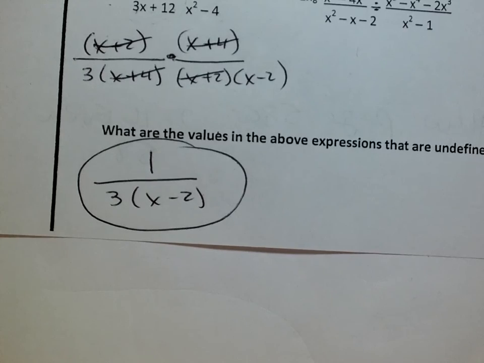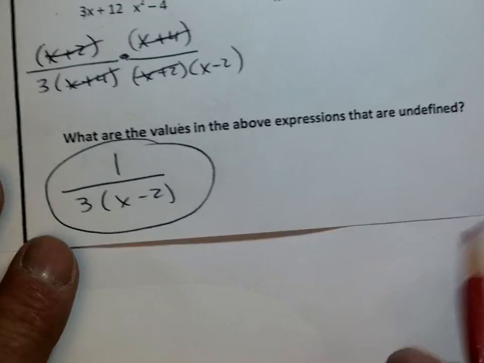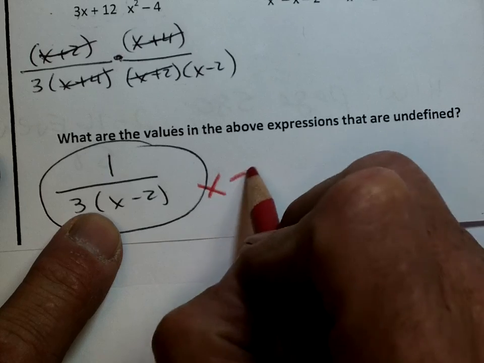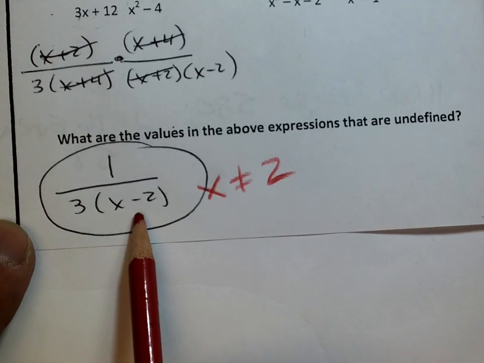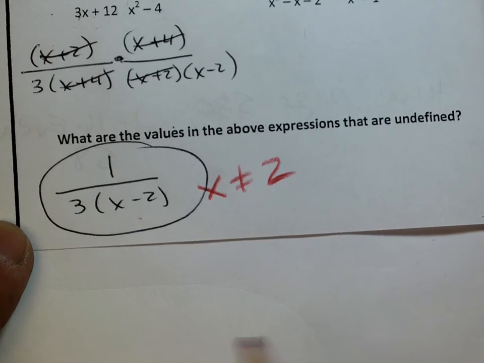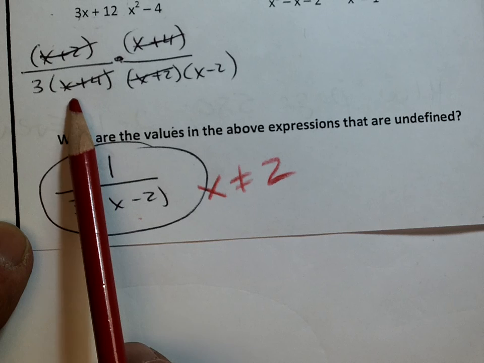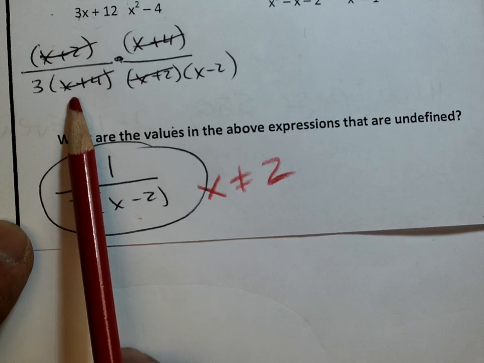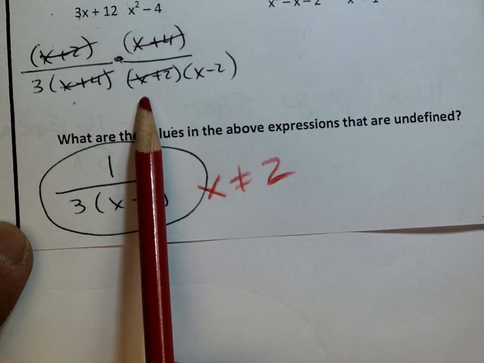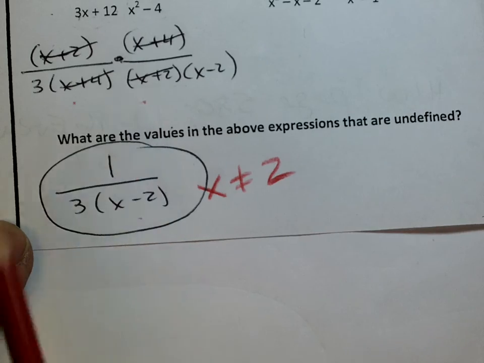You guys remember Cookie Monster? Okay, so Cookie Monster is going to say x cannot equal 2 right here, because if x is 2, we would divide by 0. In fact, Cookie Monster would get so serious to say if you leave it in this form, it can't equal negative 4, and it can't equal negative 2 also, right? And we're going to talk about this more specifically, but you can't divide by 0.